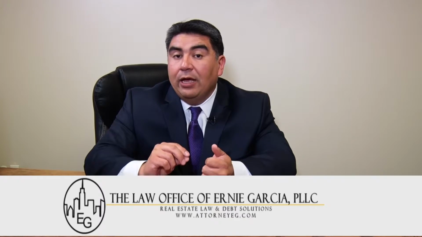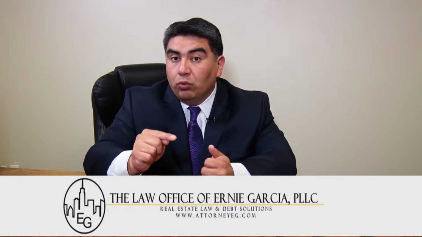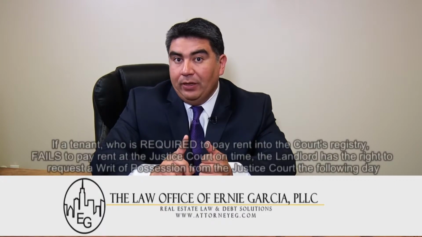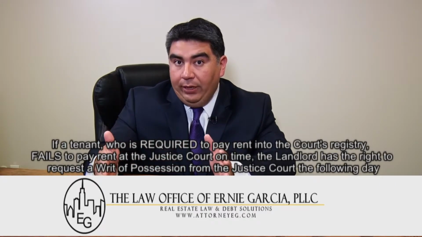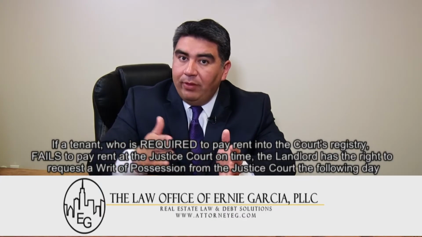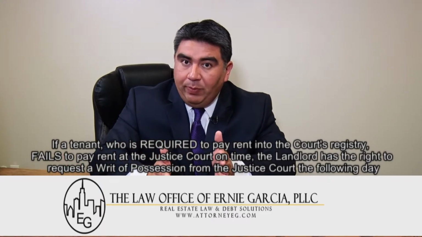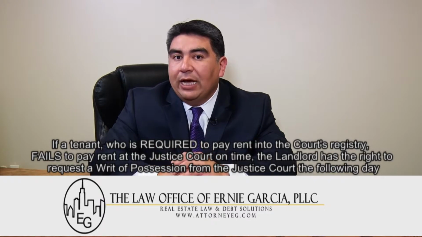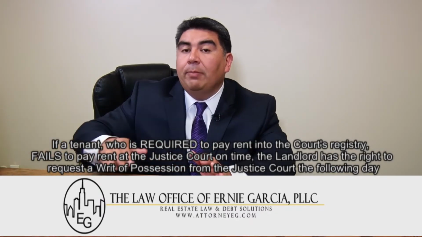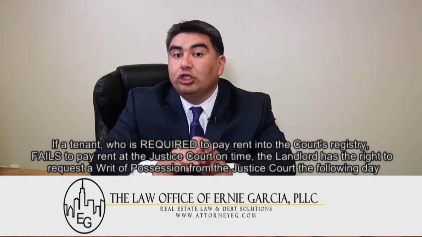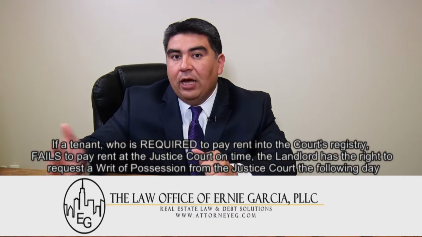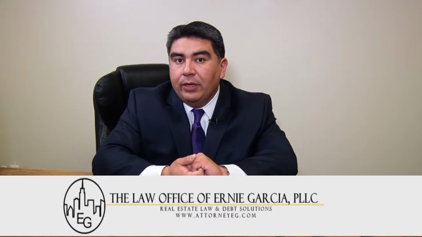They agree to pay into the court's registry 1 month of rent within 1 week. And so if they pay, they can stay. If they fail to pay, then the landlord is entitled to a writ of possession. The matter can still go forward on appeal, but the tenant cannot maintain possession. Generally speaking, the tenant will pay and is allowed to stay throughout the course of the appeal.